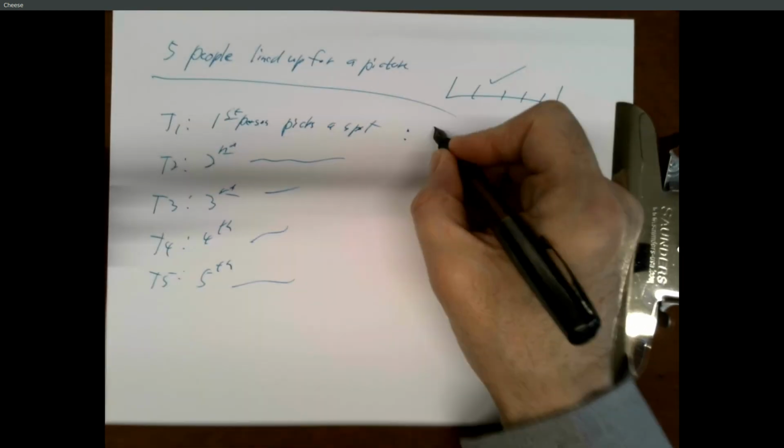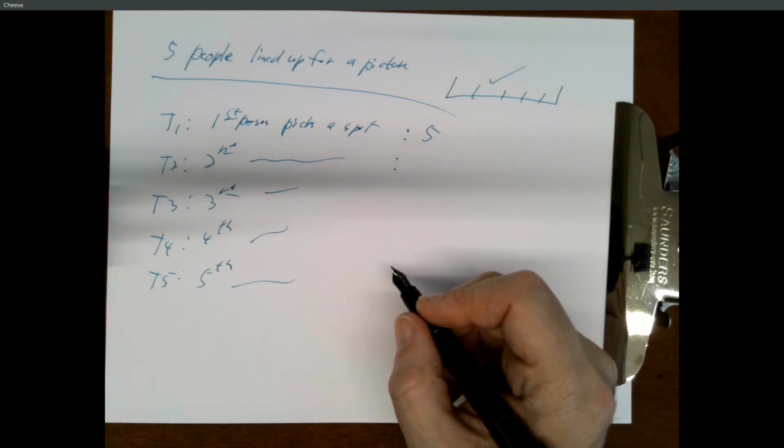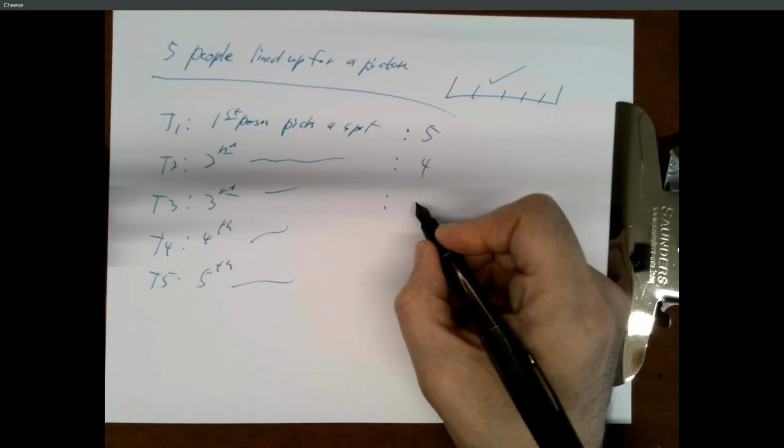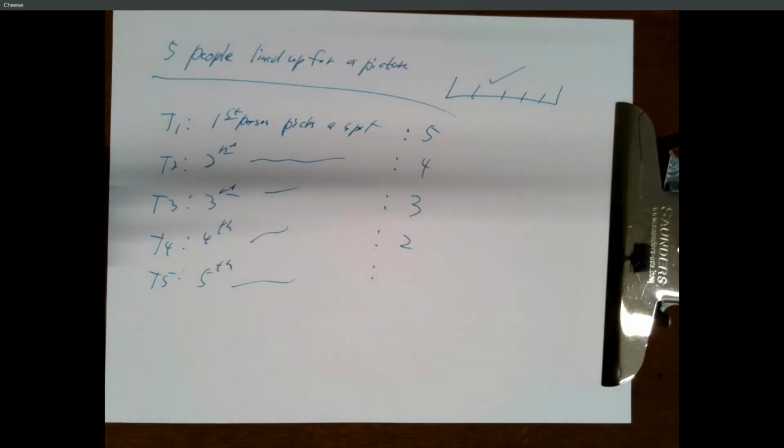Okay, how many ways can the first person choose a spot? Right, so this is 5 ways. How many ways can the second person then choose a spot after the first one's already taken a position? Right, that's 4. Third person has 3 choices, fourth has 2, and whoever was fifth, they don't get a choice. There's only 1 spot left. They can only take a spot one possible way.